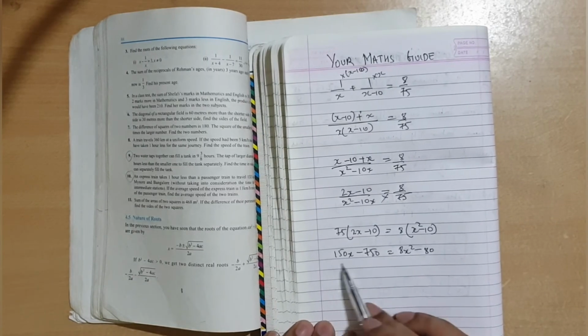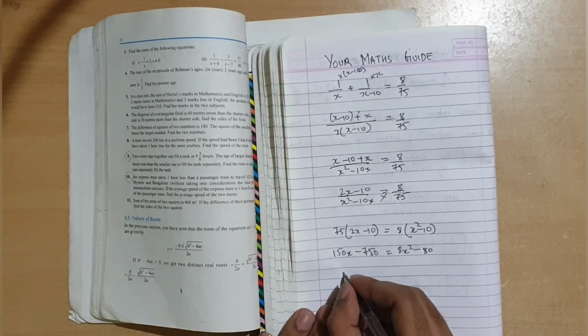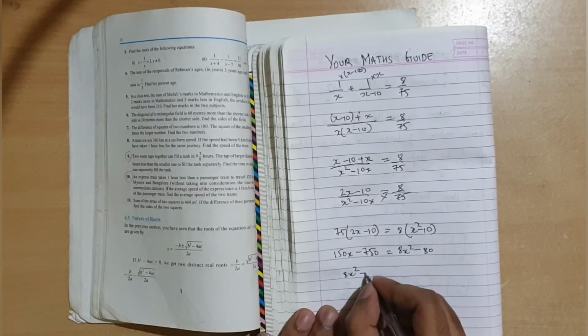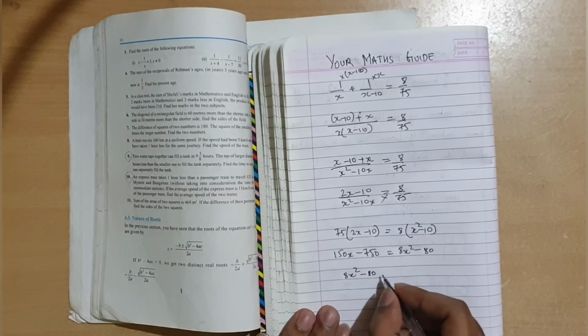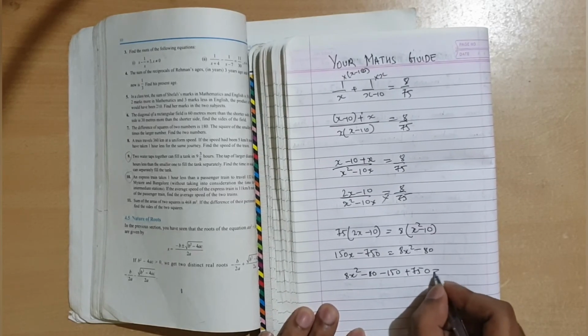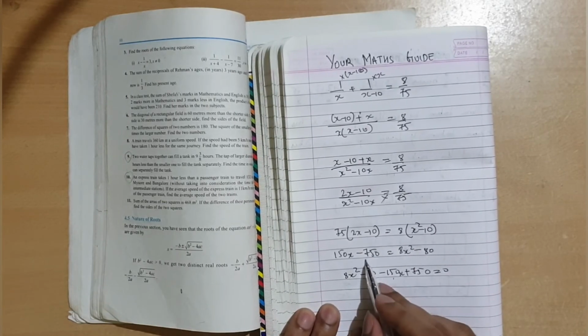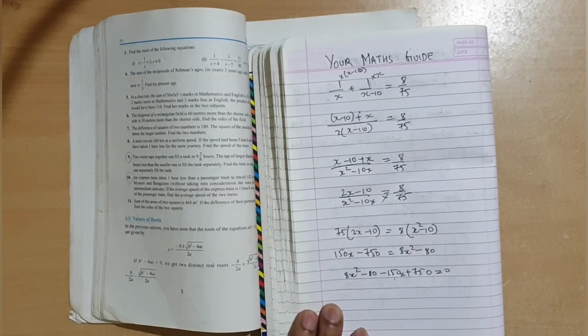So bring this to the other side, right? That will give you 8x square minus 80x minus 150x plus 750 is equal to 0. This you bring inside: minus 150x, and 750 you bring inside as plus 750, because here it is minus.